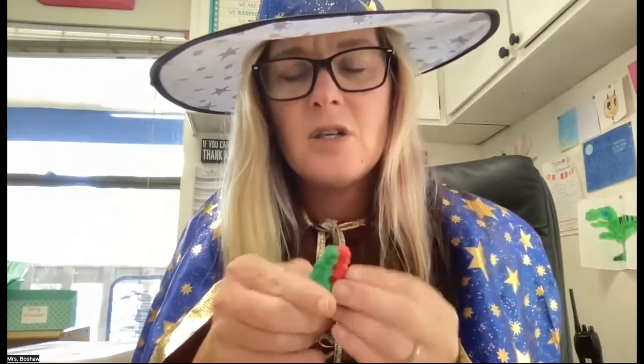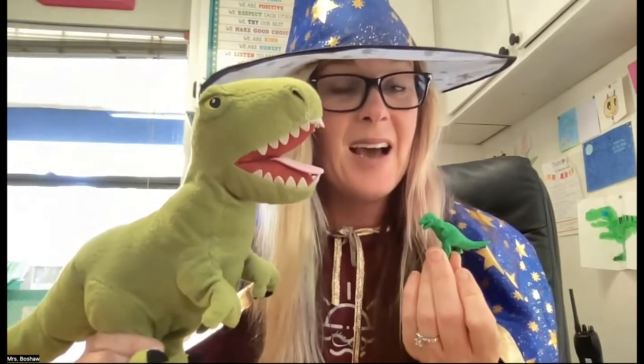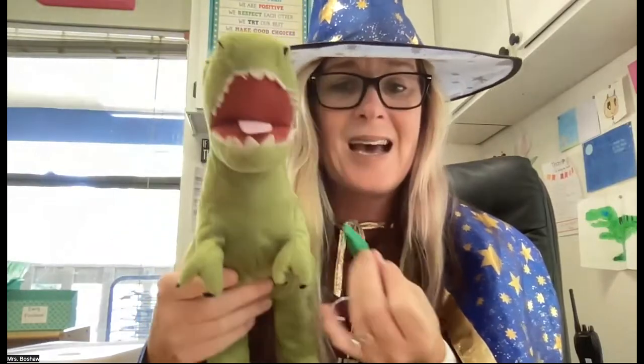If we were sorting by size, do you think these two dinosaurs are the same size? Yes, they might be together, right? Yeah. If we were sorting by color, would these two be together? Yeah. Now, today we're talking about sorting by size.